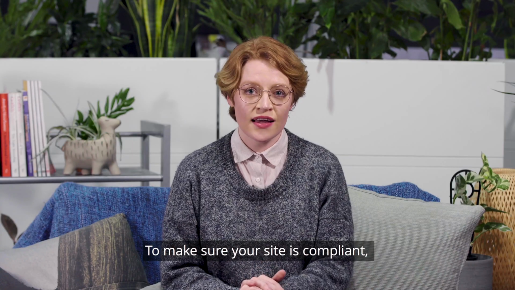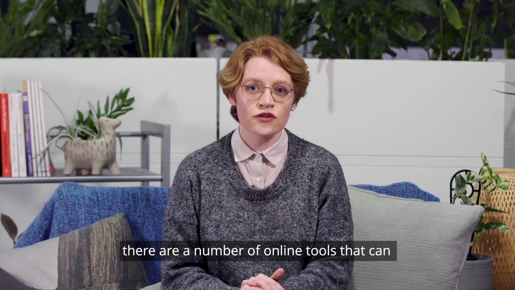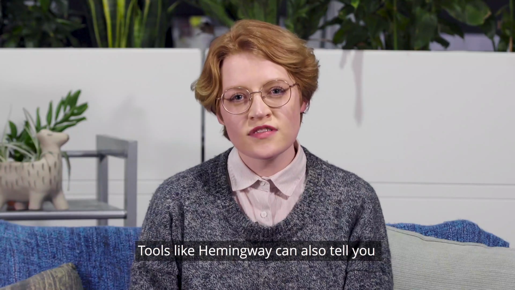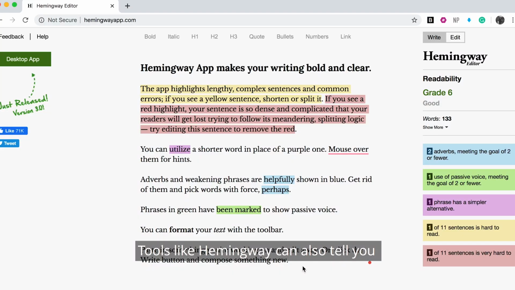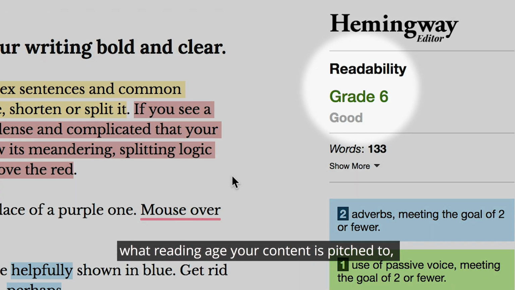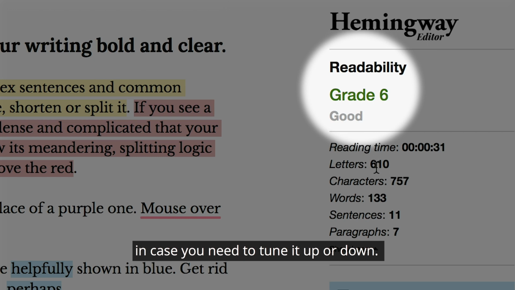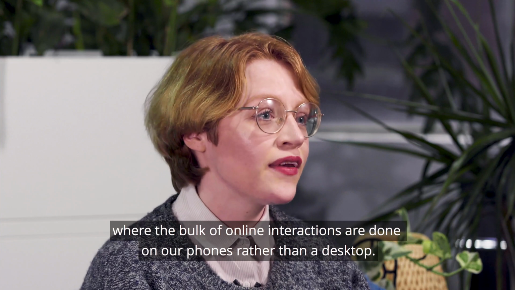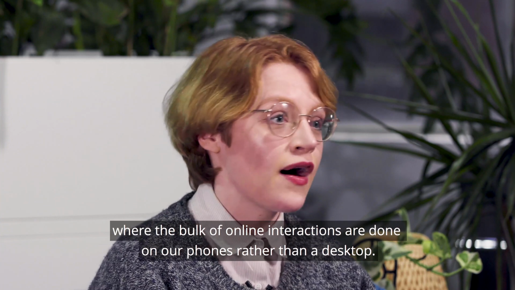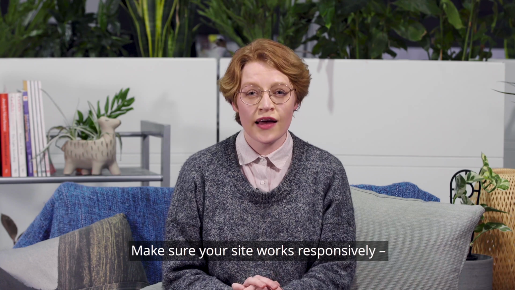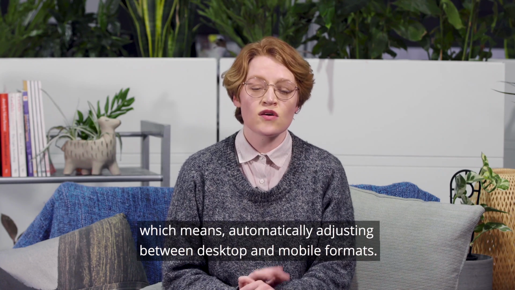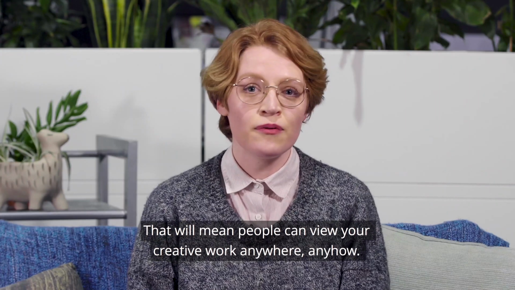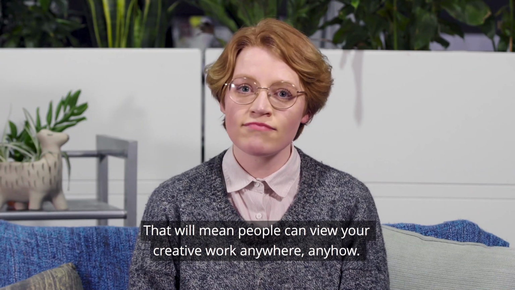To make sure your site is compliant, there are a number of online tools that can scan for accessibility and suggest changes. Tools like Hemingway can also tell you what reading age your content is pitched to in case you need to tune it up or down. And remember, we're living in a mobile-first world now, where the bulk of online interactions are done on our phones rather than a desktop. Make sure your site works responsively, which means automatically adjusting between desktop and mobile formats. That will mean people can view your creative work anywhere, anyhow.